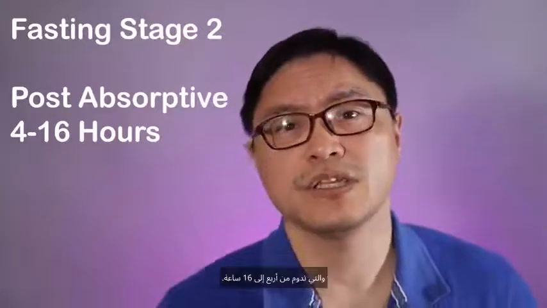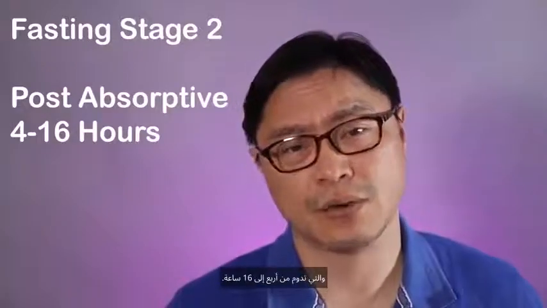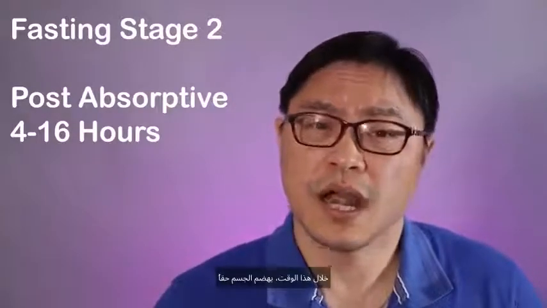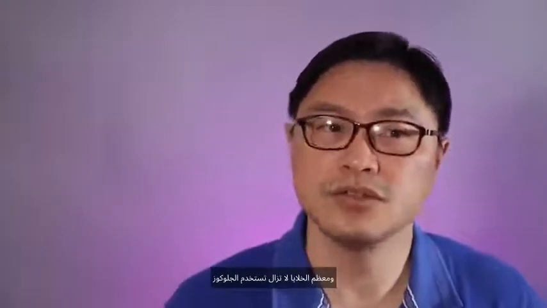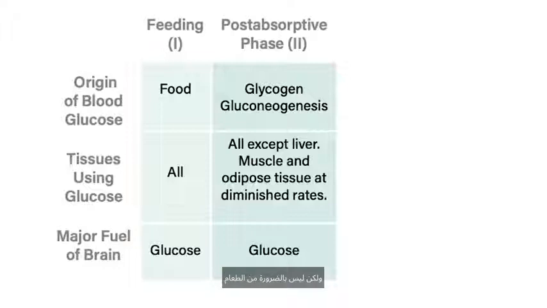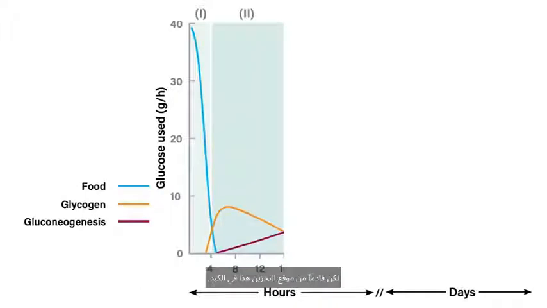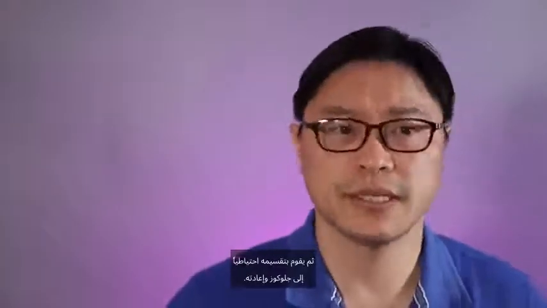In stage 2 of fasting, Dr. Cahill called this the post-absorptive stage, which lasts from 4 to 16 hours. During this time, the body is really digesting the energy that is just taken. Insulin and mTOR start to fall, and most of the cells are still using glucose, but not necessarily from the food because that's already been packed away in the liver, but coming from that storage site in the liver. The liver is now taking the glycogen, breaking it back up into glucose, and sending it back.